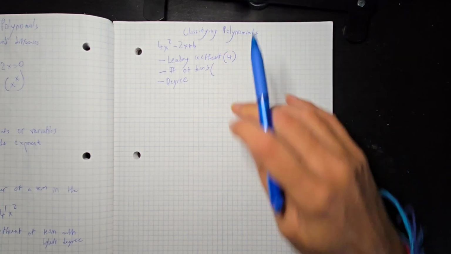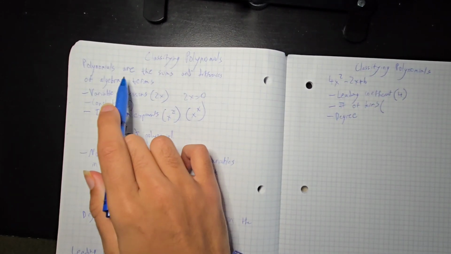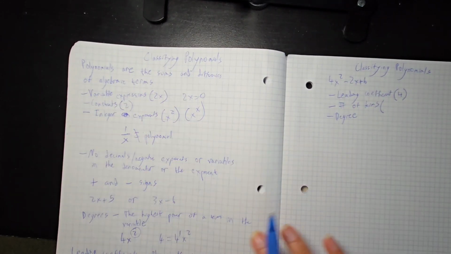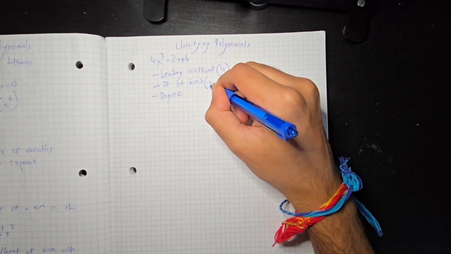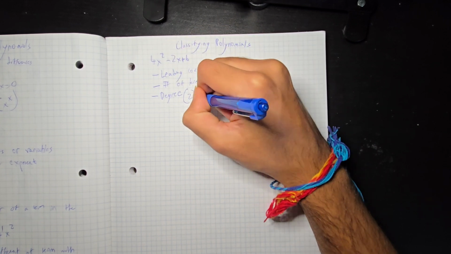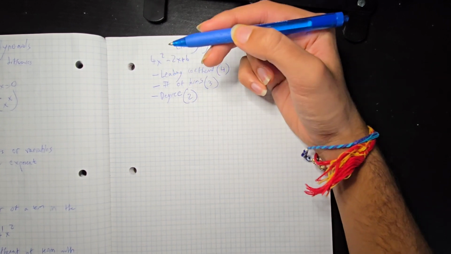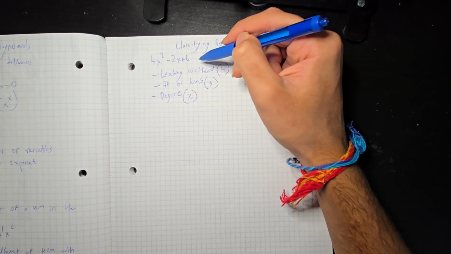And if you take a look at the definition, it's right here. Polynomials are the sums and differences of algebraic terms. That right there is going to be 3 terms. And the degree of this is obviously going to be 2 because this is the highest degree right here. You always take the highest degree of the polynomial to find the degree of the entire polynomial.